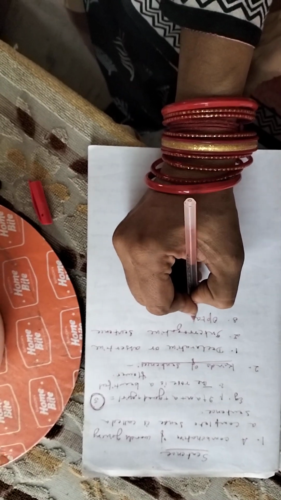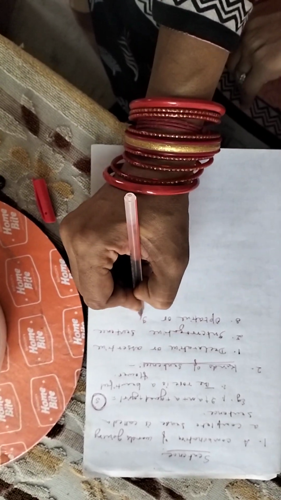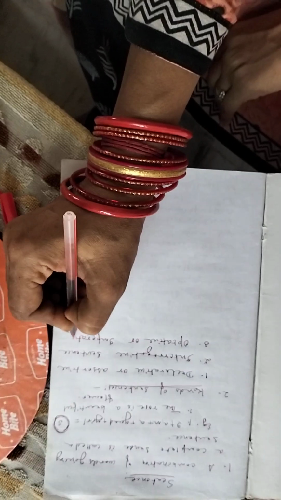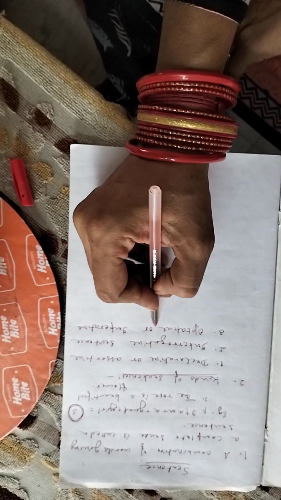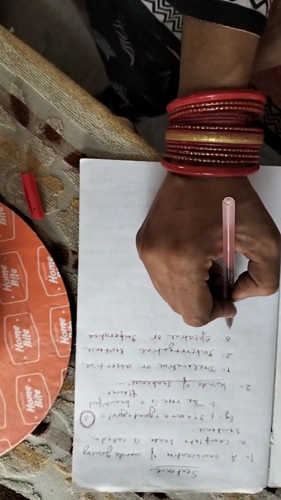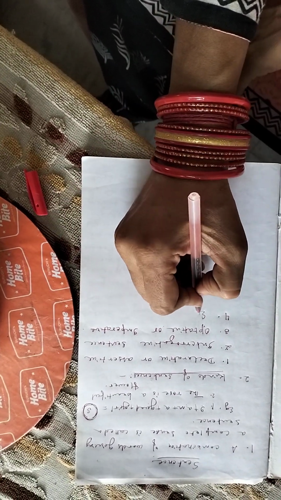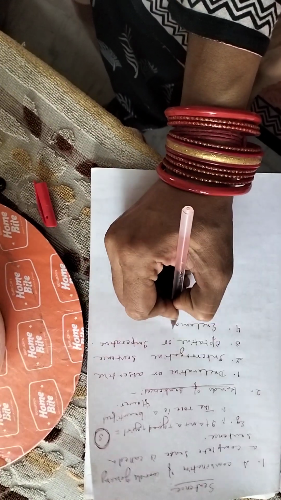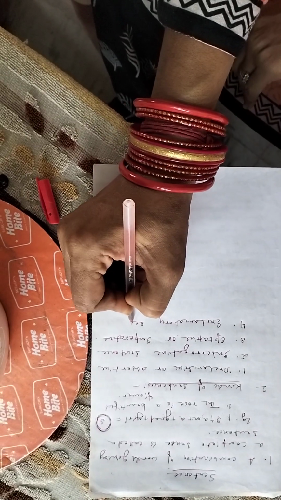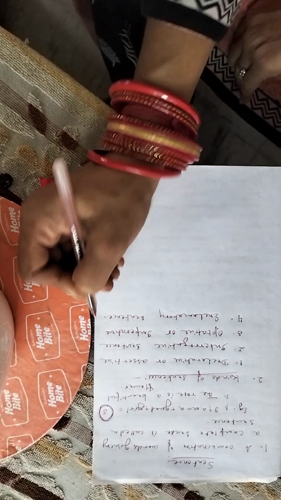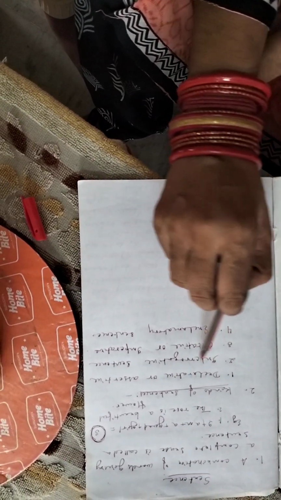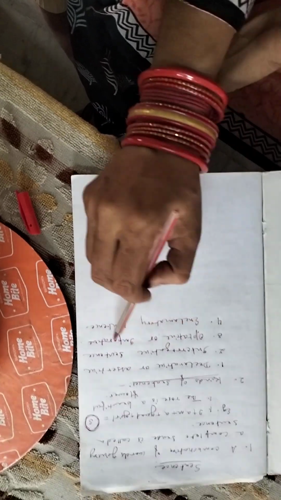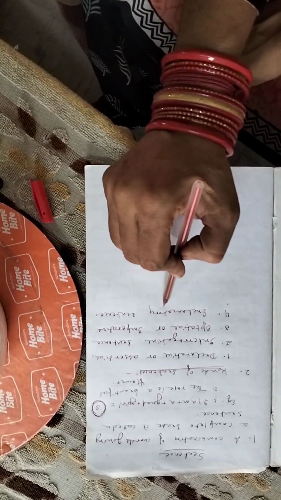optative, or it is called imperative. In the previous, old grammar, optative sentence would come, but at present it is imperative sentence. And the fourth is the exclamatory sentence. So how many kinds of sentence did you get? Declarative, the second one is interrogative, the third one is imperative, and the fourth one is exclamatory.